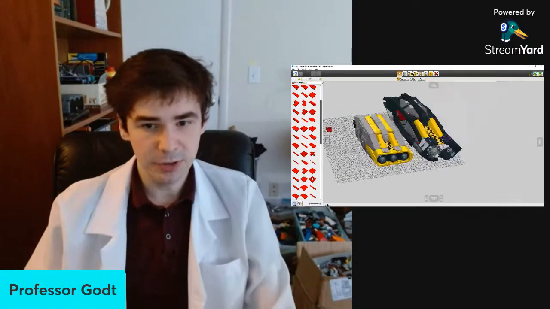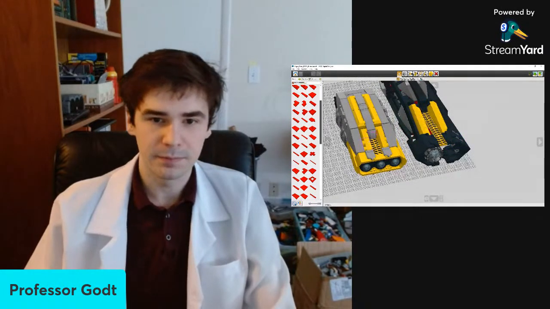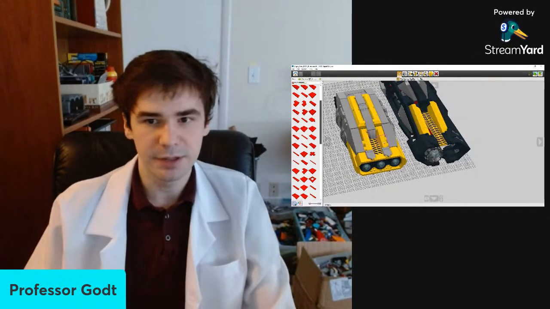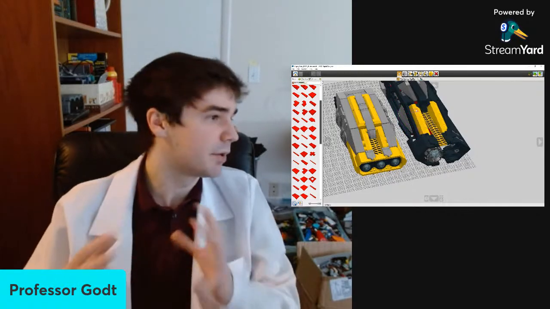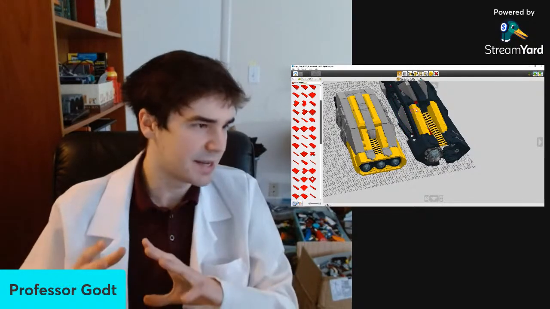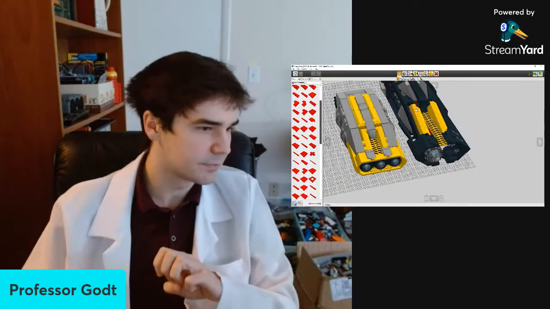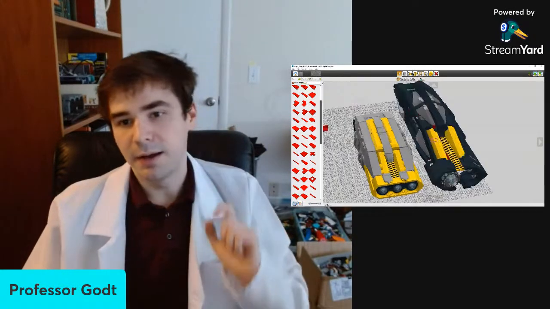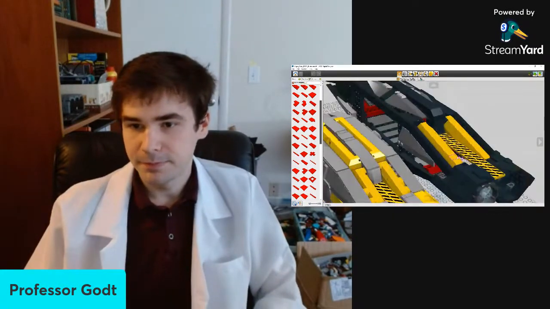I'm not quite sure about this pattern here, because it's kind of mirroring what's going on over here, but it's clearly larger and it's designed to take a lot more of a beating. I'm not sure if this should be thick or if I should just use these.